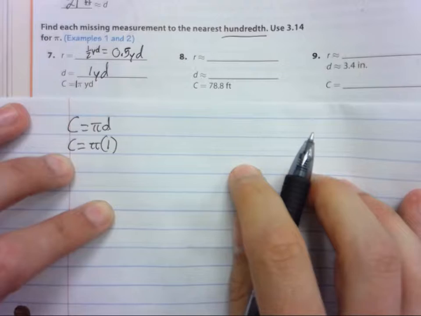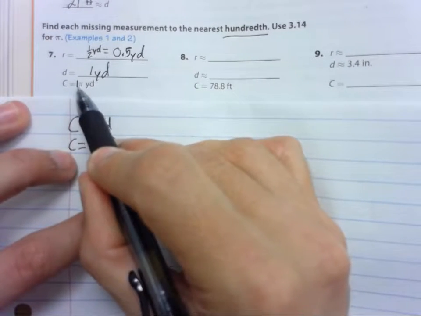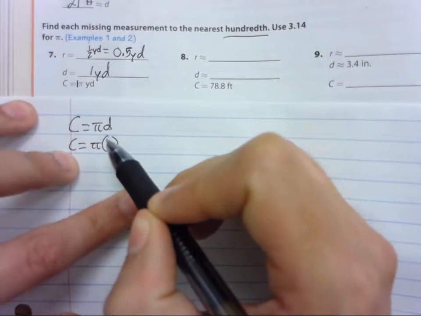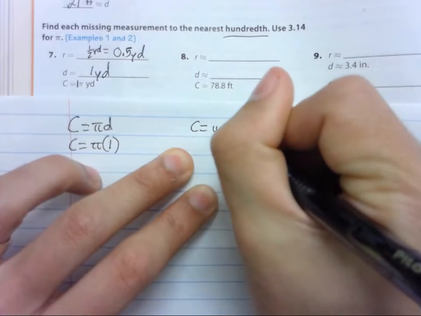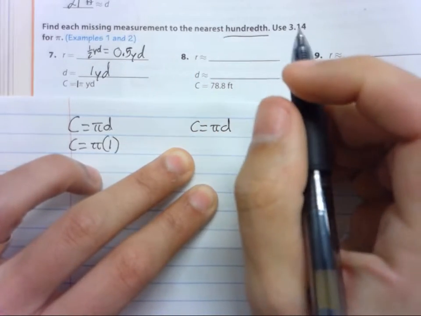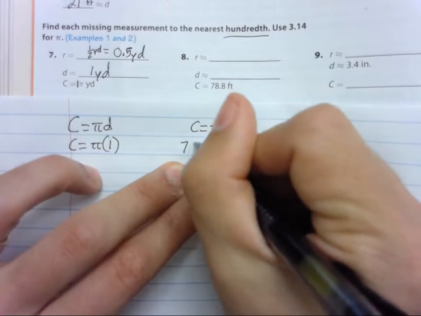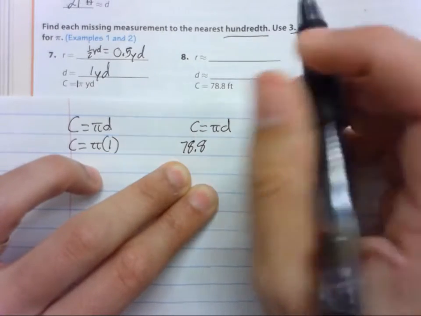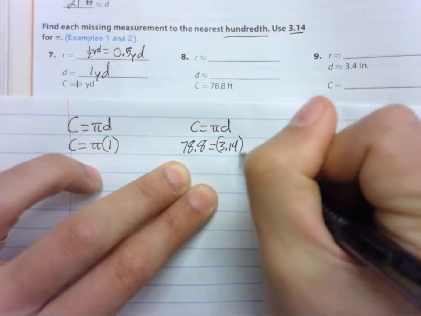So that's kind of tricky, but if you know that there's a number there, we just don't write the 1 all the time, then you plug it into the formula, you can see that the diameter is 1. So here we have circumference equals pi times diameter. Formula, now we're going to substitute. They're giving us the circumference, that's 78.8, and it's telling us to use 3.14 for pi. So the circumference is 3.14 times the diameter.